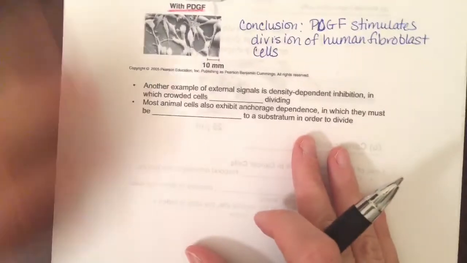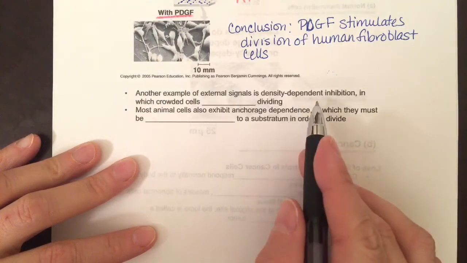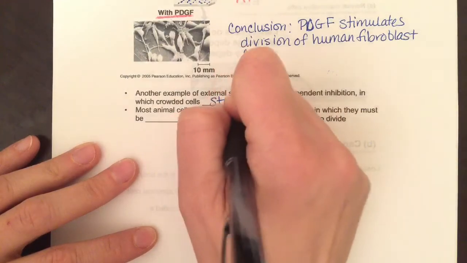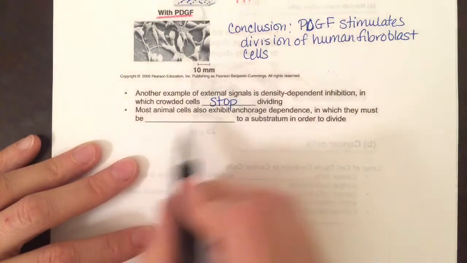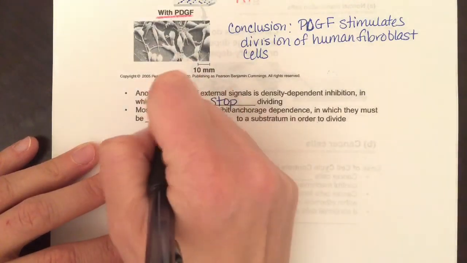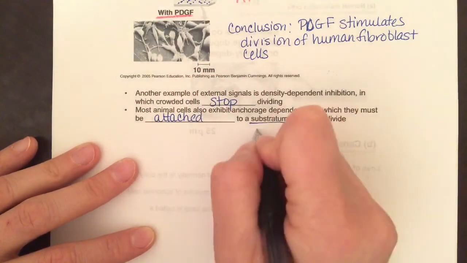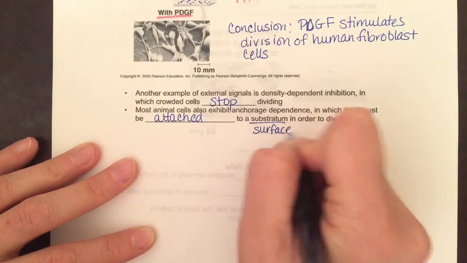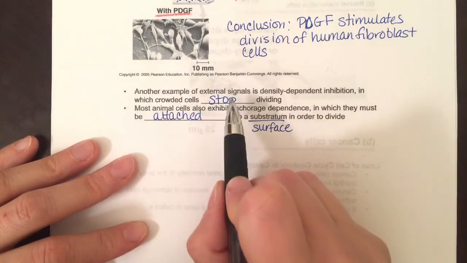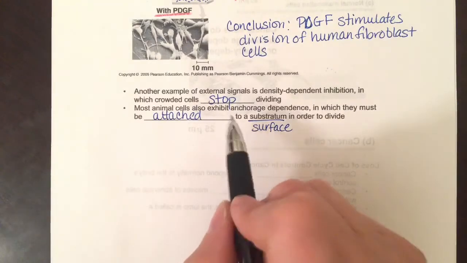All right, so let's continue on. What other things play a role? Another example of external signals is what we call density-dependent inhibition, in which crowded cells stop dividing. Most animal cells also exhibit anchorage dependence, in which they must be attached to a substratum, which is a surface. They must be attached to something in order to divide. So they stop dividing if they get too crowded and there's not enough room, and they stop dividing if they're not attached to anything.